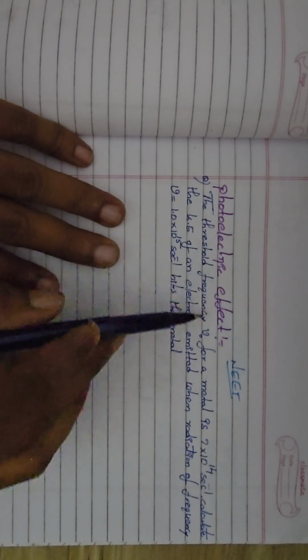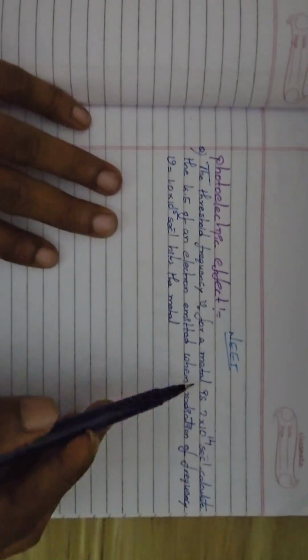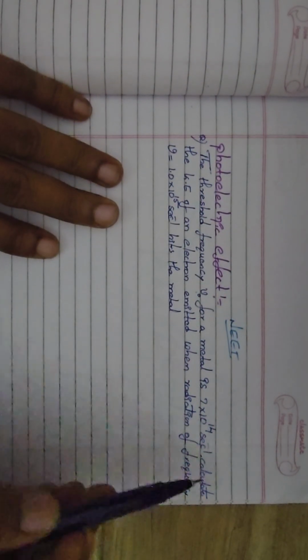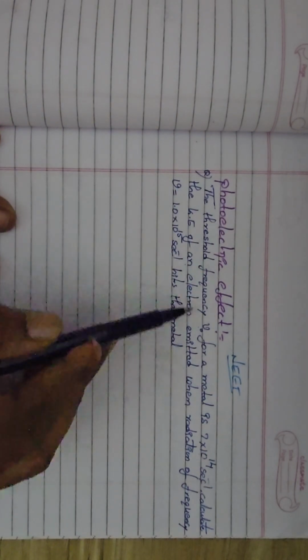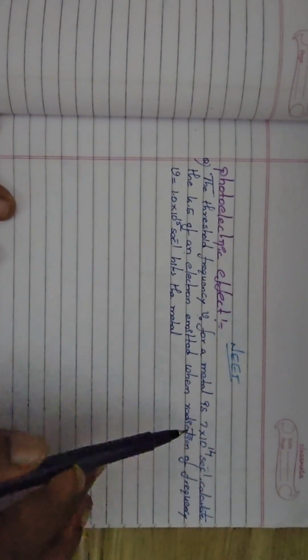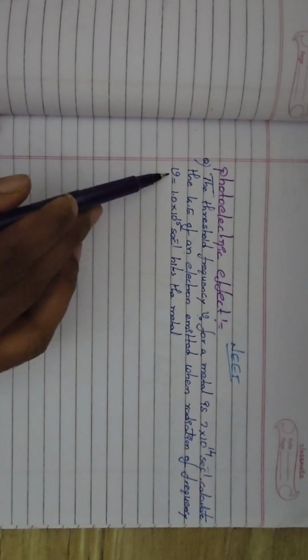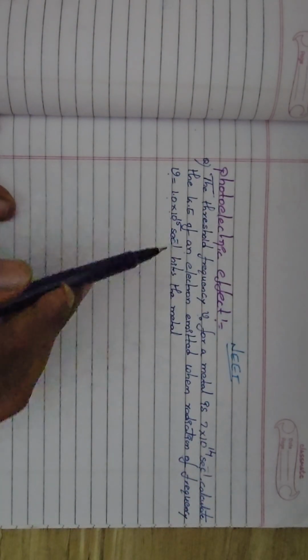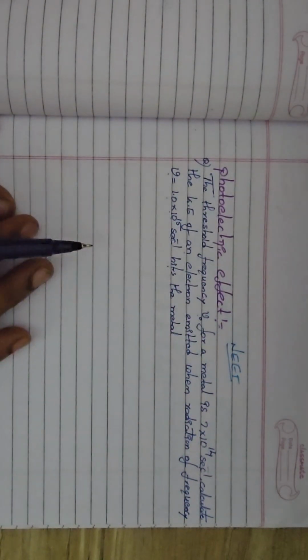The threshold frequency nu naught for a metal is 7 into 10 power 14 second inverse. Calculate the kinetic energy of an electron emitted when radiation of frequency nu is equal to 1.0 into 10 power 15 second inverse hits the metal.